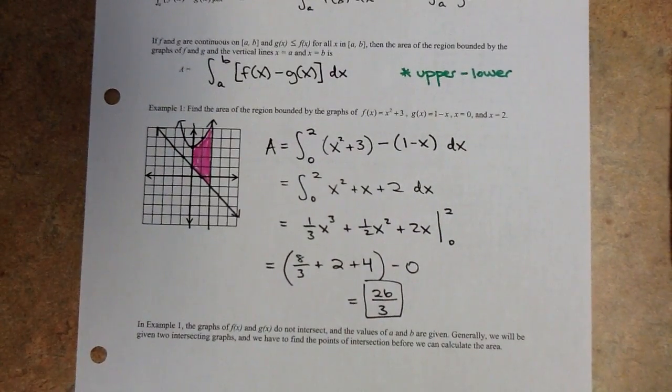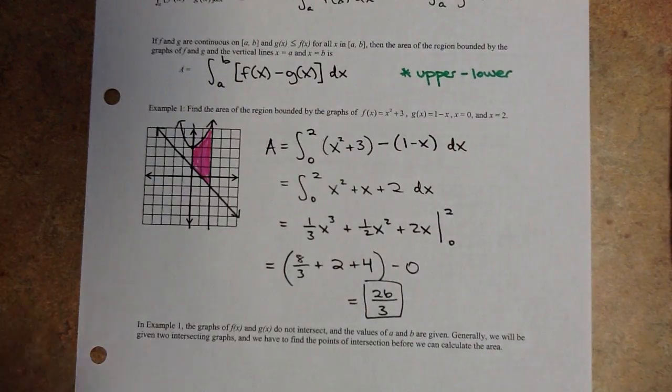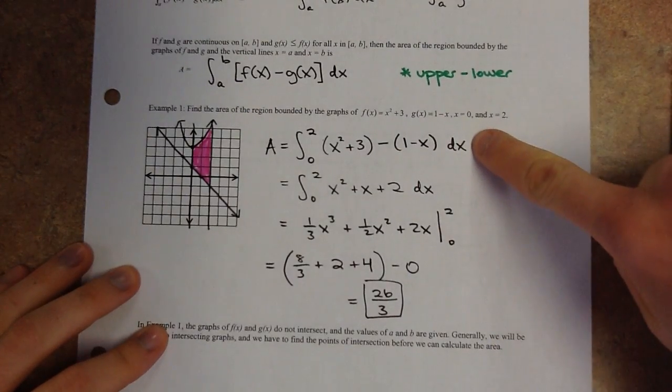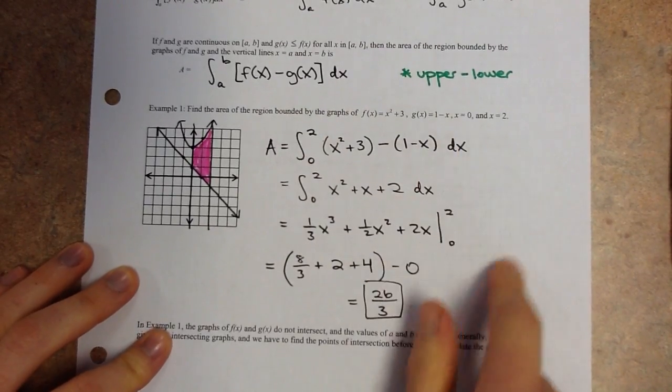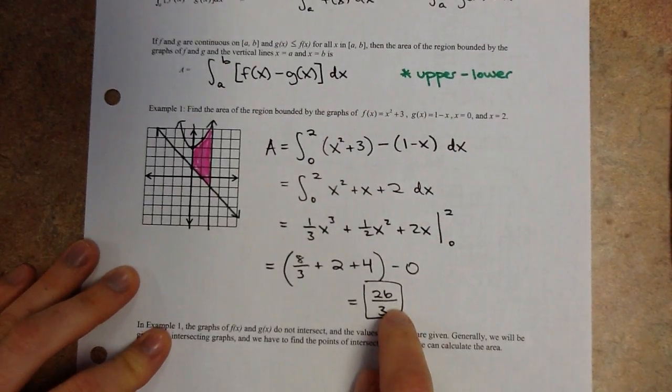For the most part, I would say probably 80% of the time, questions like this are going to appear on the calculator section of the AP test, which means all you need to do is write this down. You'll get a point for the bounds, you'll get a point for the setup, and then you can just plug it into your calculator and give the answer.